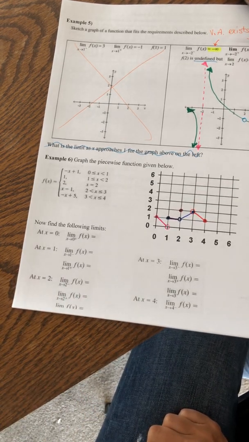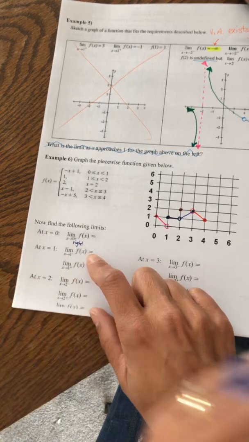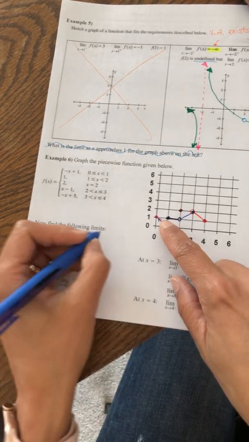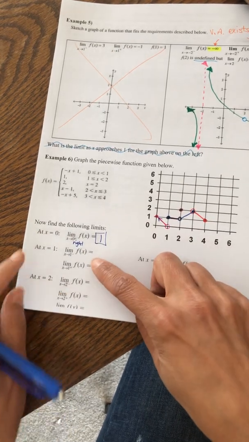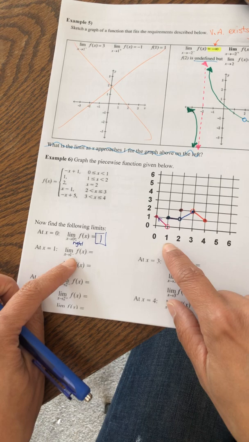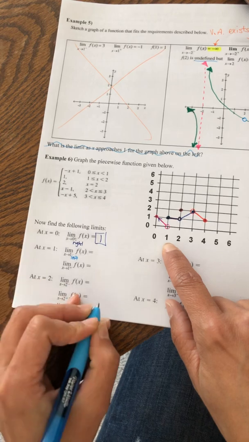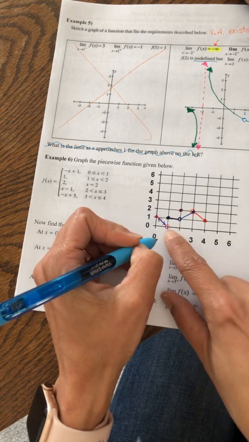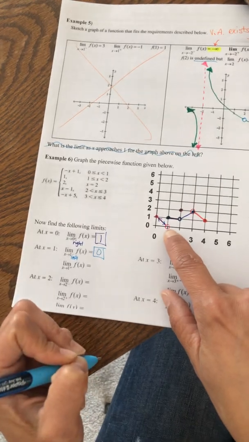Now find the following limits. So at x equals 1, the limit as x approaches 0 from the right, that's where the positive values are, of f of x. So approaching 0 from the right, and that lands us at a 1. Okay. At x equals 1, the limit as x approaches 1 from the negative side, so from the left, of f of x, so approaching 1 from the left leads us to this open point, which is at a y value of 0. So 0 is the limit.